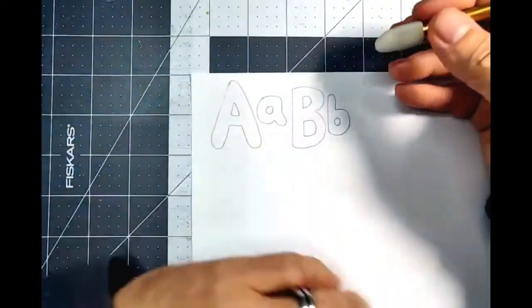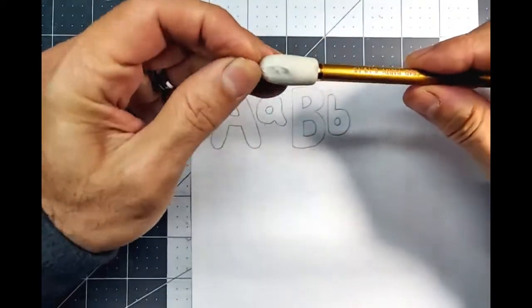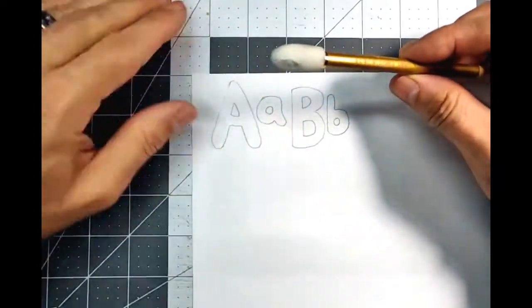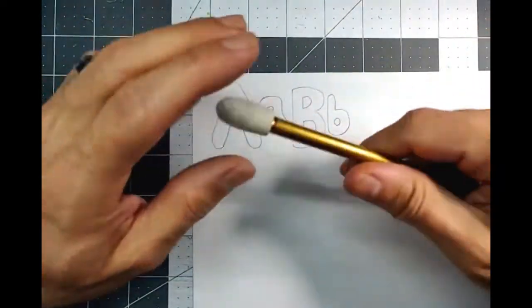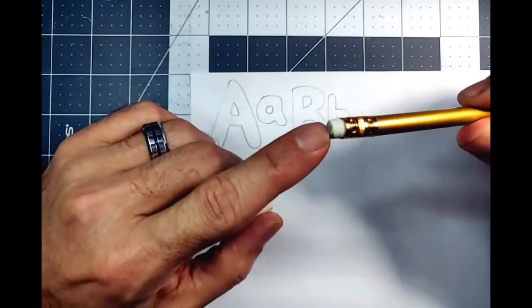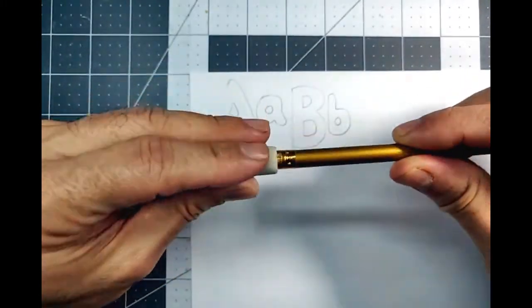If you've got a different eraser, you can use a different eraser. I just use this one because it's the one I have. But you can use the big one if you want. You can use the eraser of the pencil too. You see the little one? But this one's going to run out pretty fast, right?